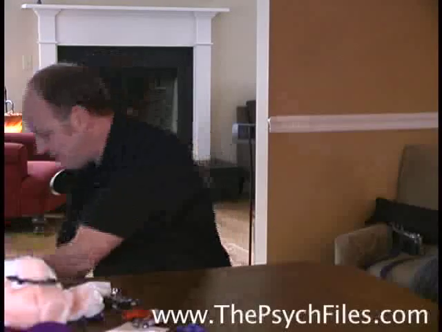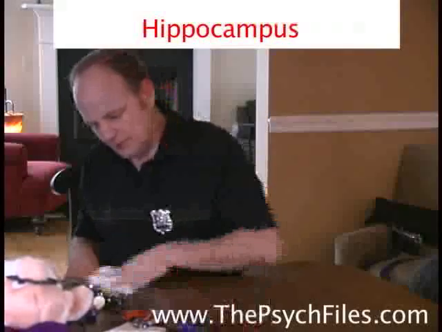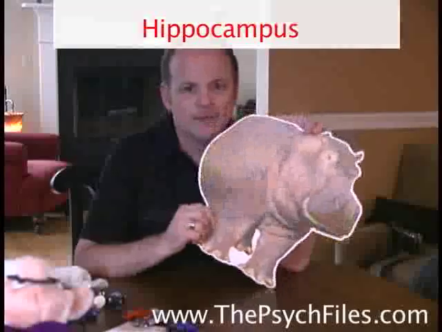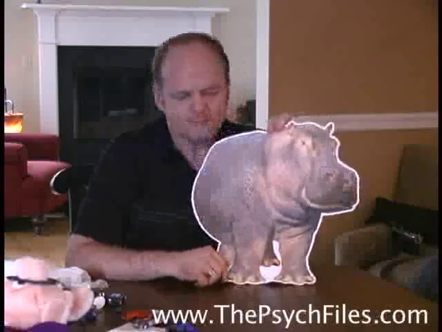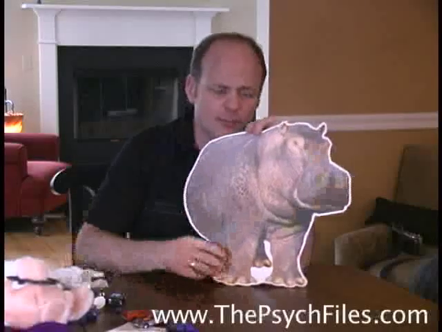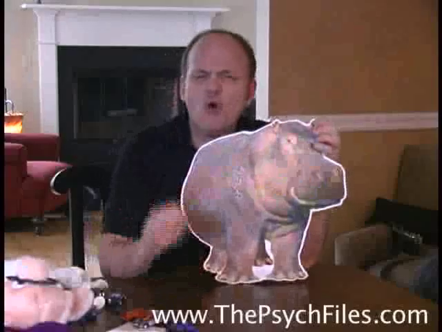Okay. Now, how about something similar? The hippocampus. Now, of course, some things are easy. You have a word like hippocampus. Well, obviously, you have to go with the hippo. Okay. Now, this is a hippo, not to be confused with a rhinoceros. This is a hippo, and hippocampus.